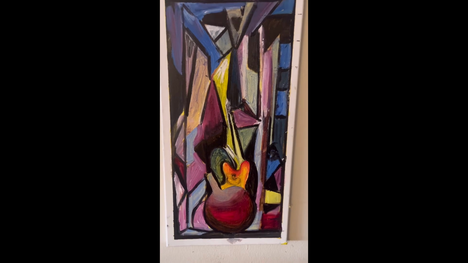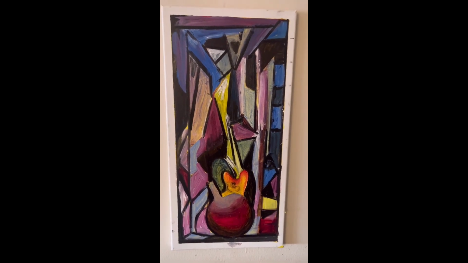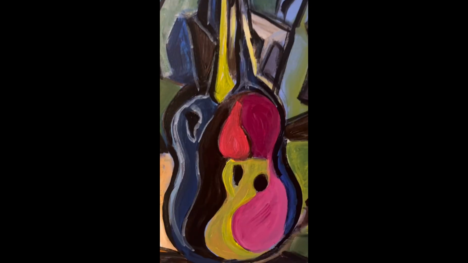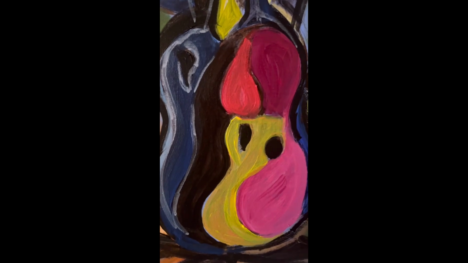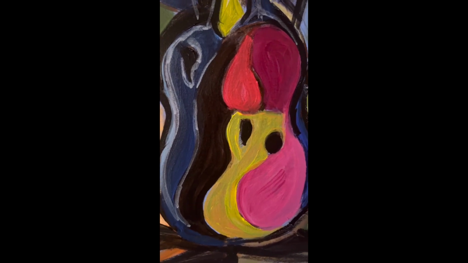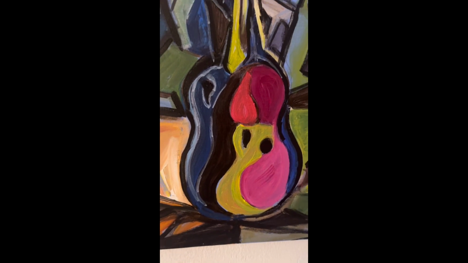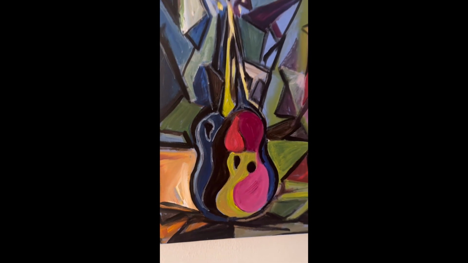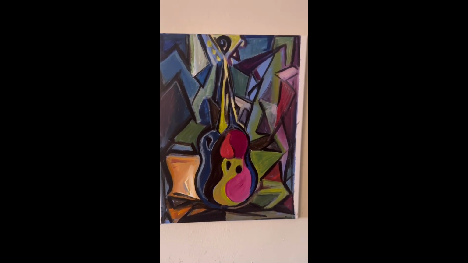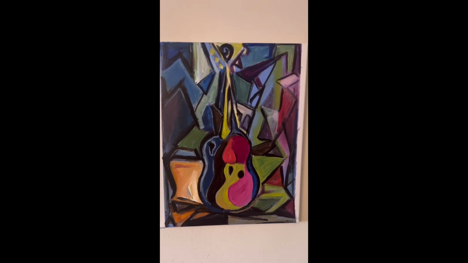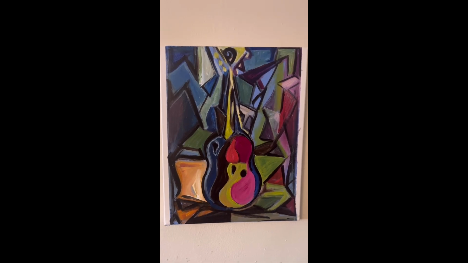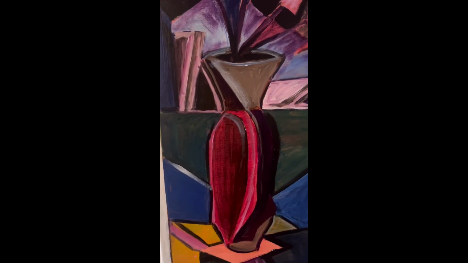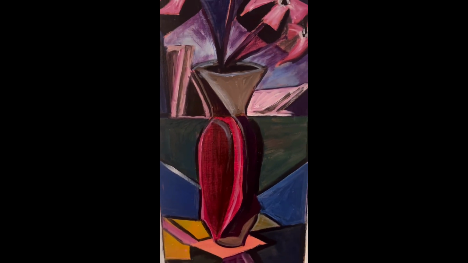In this video, I'm going to show you easy ways to do these Cubist paintings. And here's a little walkthrough of some of my recent paintings. This one is called Guitar and a Book. There's a guitar and there's a book, and you'll see it in a minute. So this is called the Flower Pot.